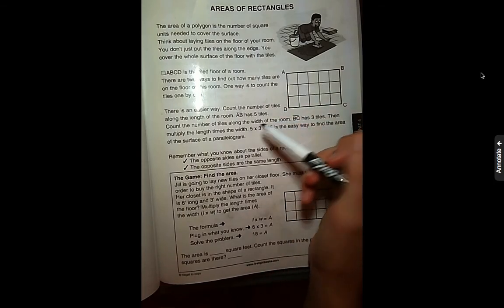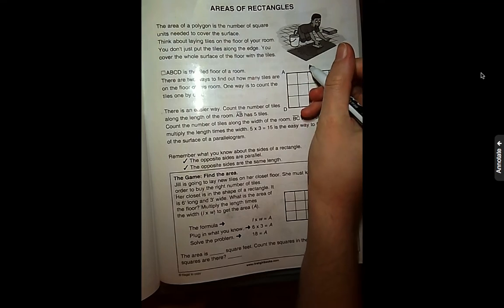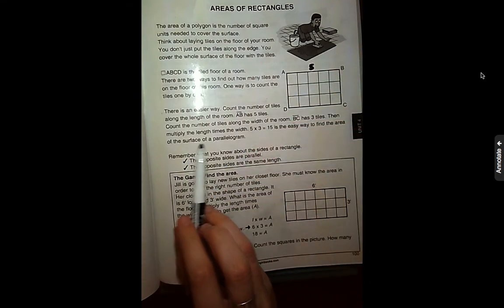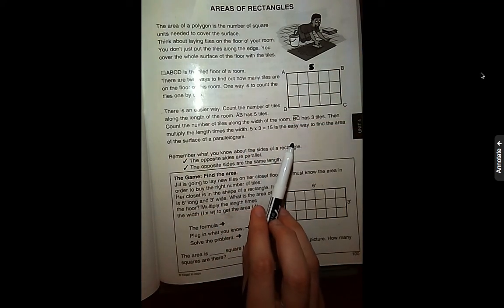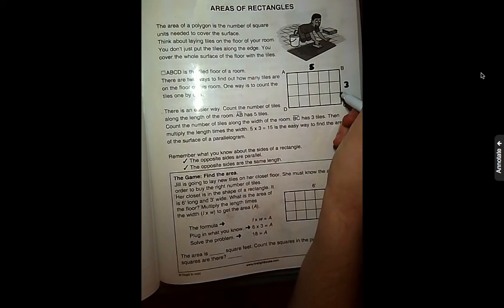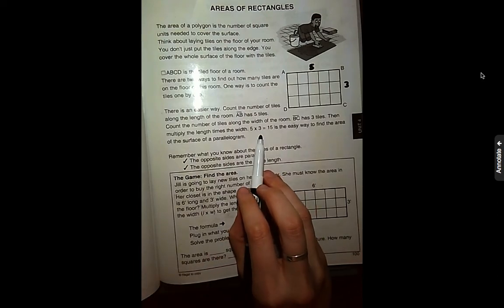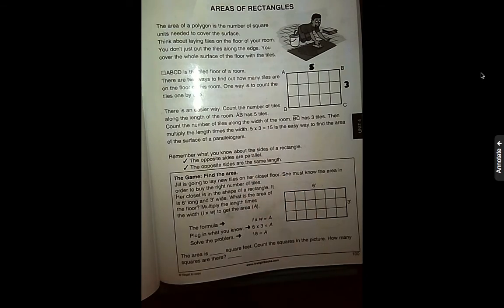Count the number of tiles along the length of the room. So it says AB has 5 tiles. 1, 2, 3, 4, 5. I'm just going to put the label there. Count the number of tiles along the width of the room. BC has 3 tiles. So 1, 2, 3. Then multiply the length times the width. So 5 times 3 equals 15 is the easy way to find the area of the surface of a rectangle.